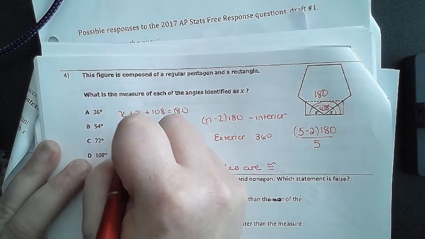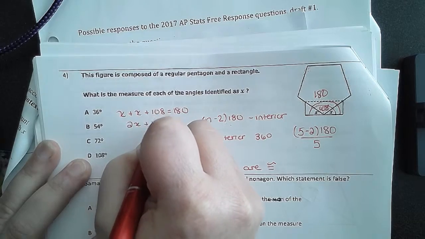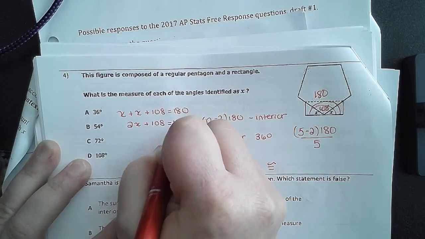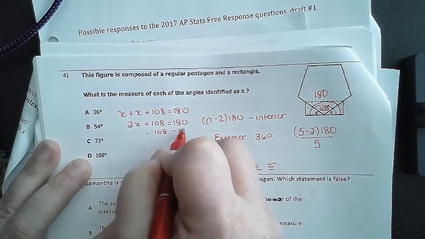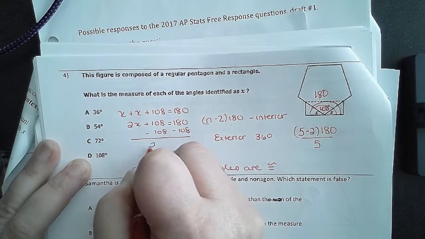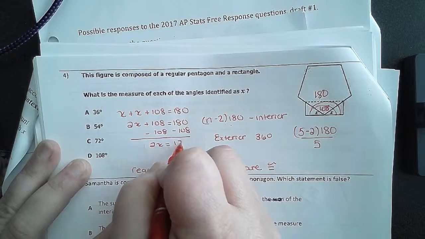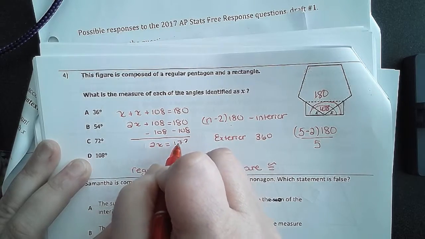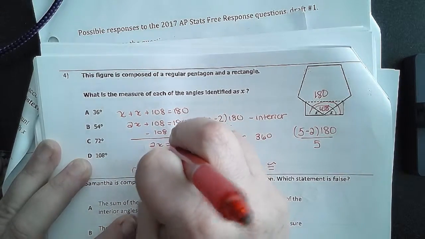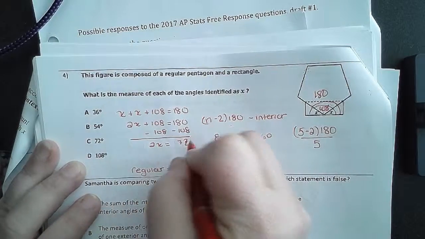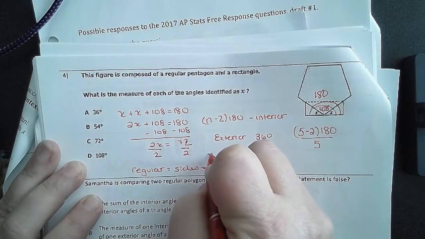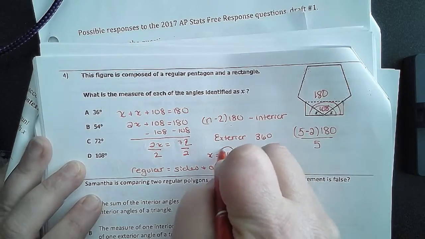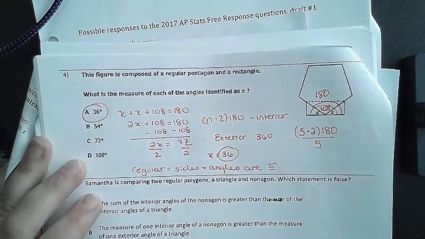So 2x plus 108 is equal to 180, and then I subtract 108 from each side, and I get 2x is equal to 72. Sorry about that. I'm not adding and subtracting very well. Then I divide both sides by 2, so x is equal to 36. So each one of those adds up to 36.